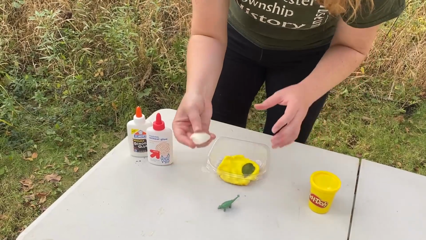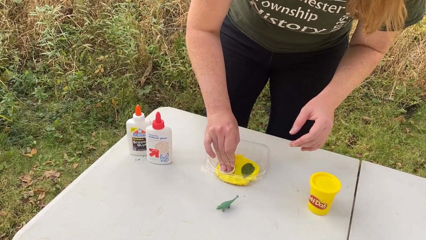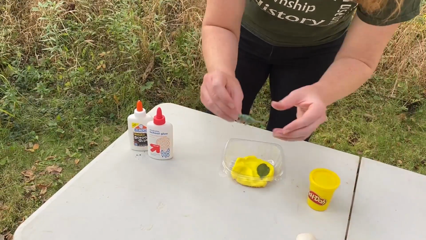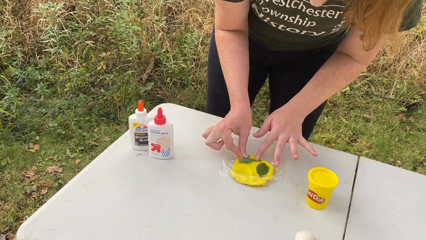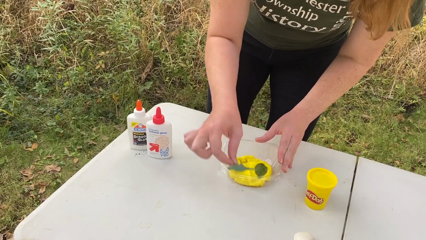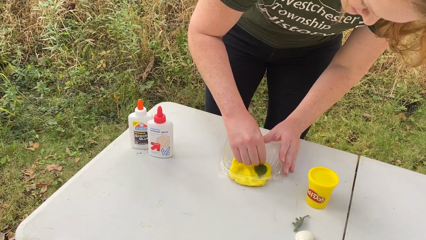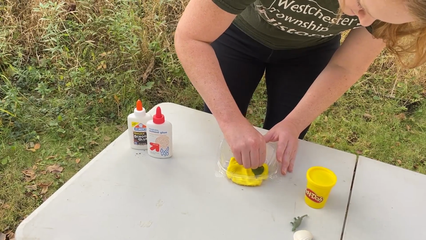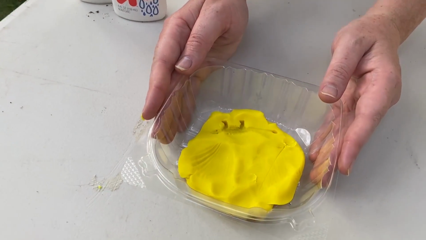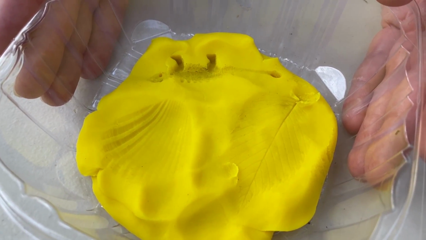And then I'm gonna use the shell. I think that'll create a cool pattern. I'm gonna press that down. You don't wanna make these too deep. All right, so there's my shell pattern. And then I have this little toy dinosaur. Do a little impression of him. All right, peel this leaf up really carefully. Oops, ripped it a little bit, that's okay. So now I have 3 impressions in here, sort of 3 mold fossils, right? Just the indentations of where the stuff used to be.